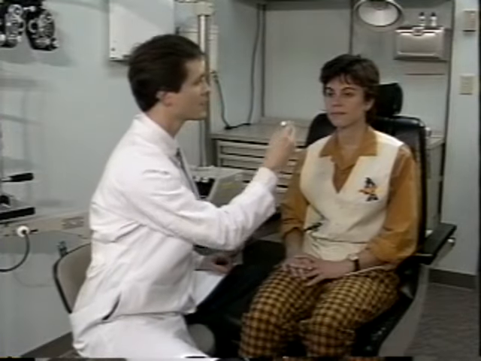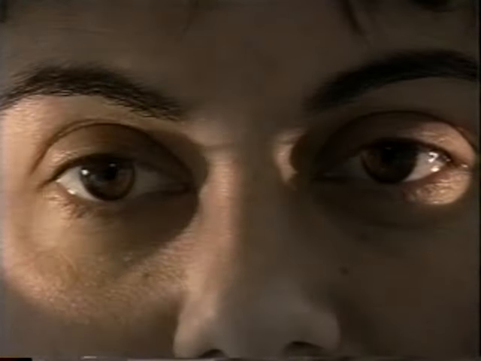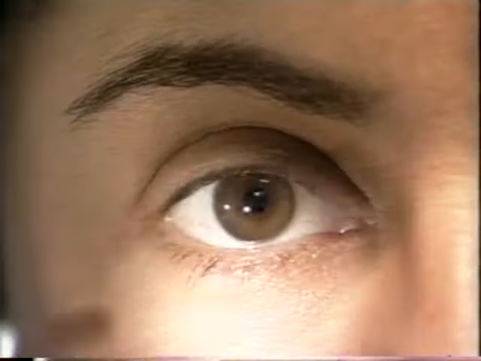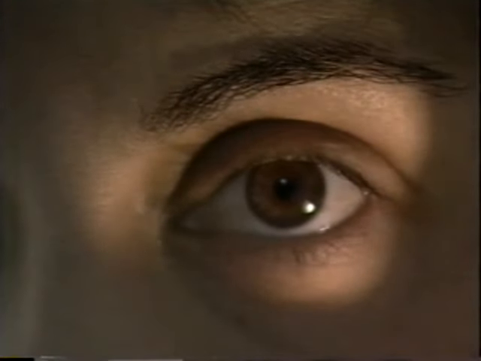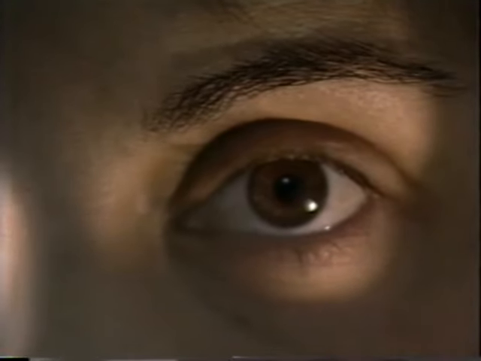Next is the pupillary examination. While your patient fixates on a distant target, look at the size and shape of each pupil. Shine your light into one of the eyes. This should cause constriction of the pupils in both eyes. The constriction of the pupil in the first eye is the direct response, while the simultaneous constriction in the other eye is the consensual response.